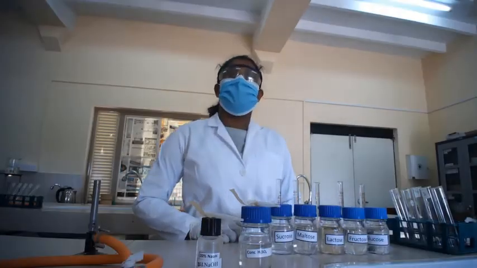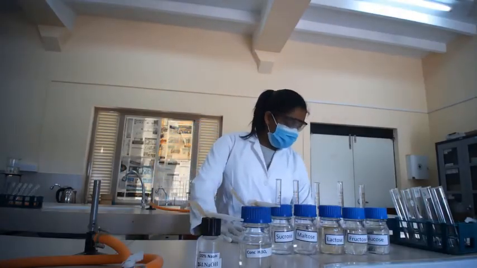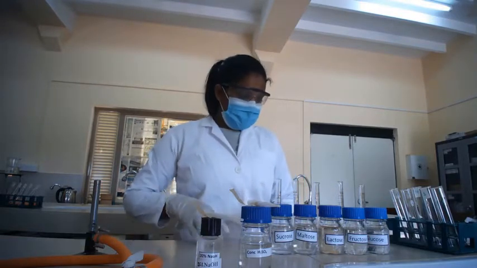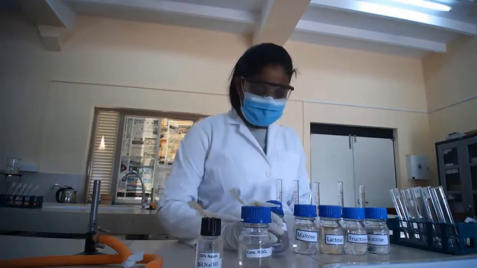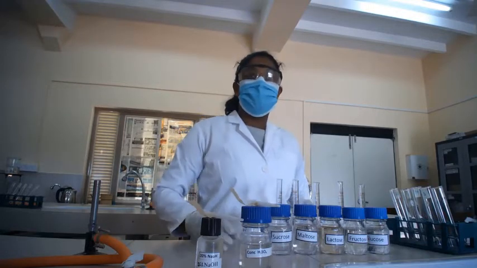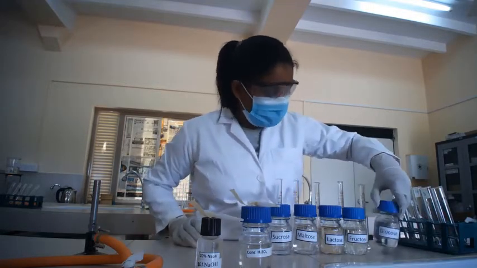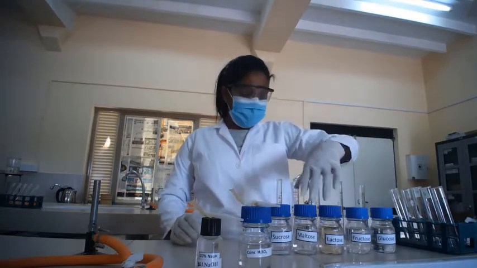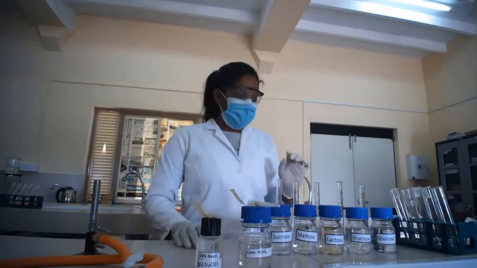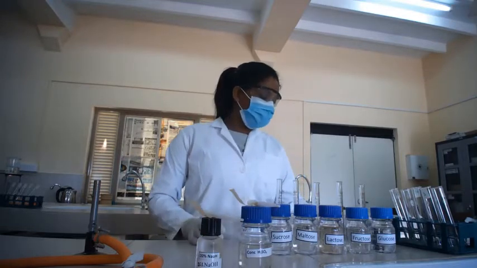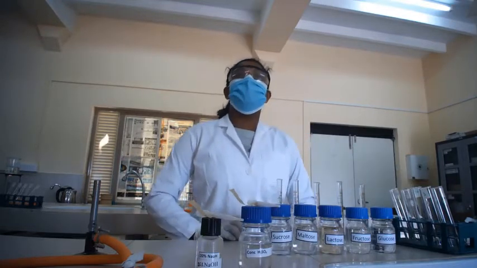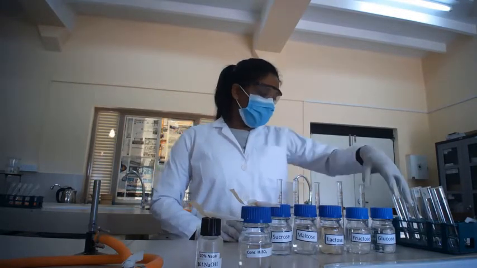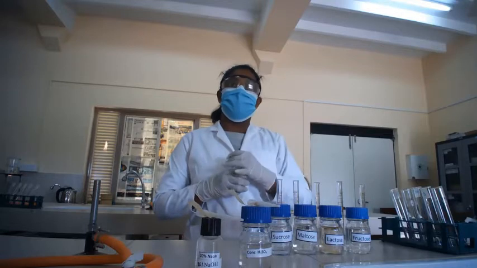Today your first practical is Moore's test. We are going to do this practical for the carbohydrates. Here you can see we have selected 5 carbohydrate solutions. First one is glucose, fructose, lactose, maltose and sucrose. First of all, you have to get 10 milliliters of each solution for the test tube. Before that, you have to take these solutions into a beaker.